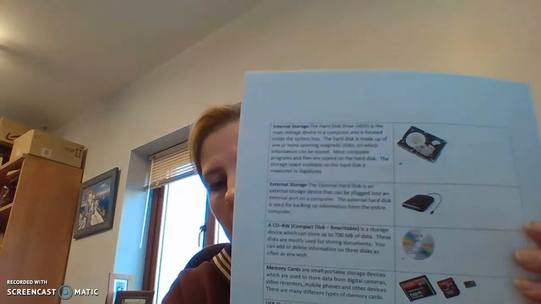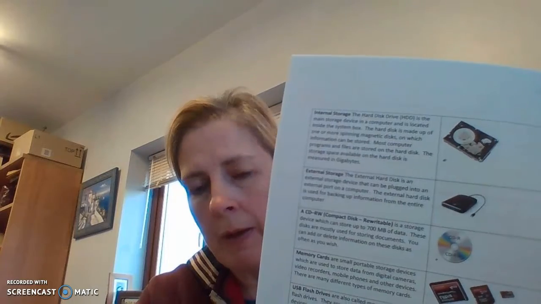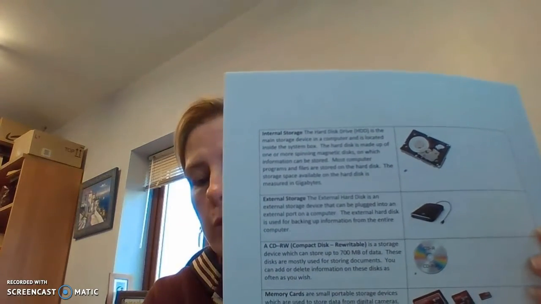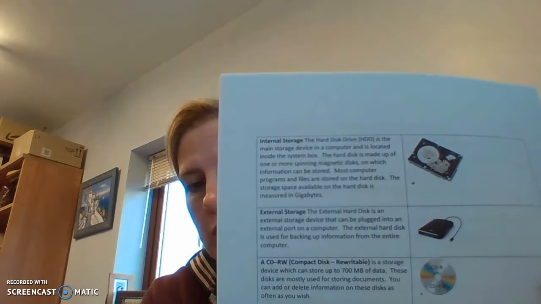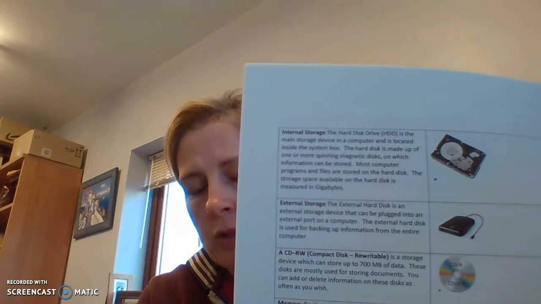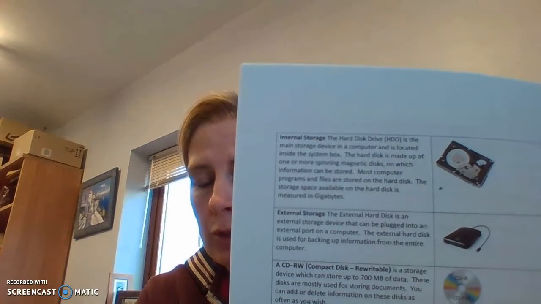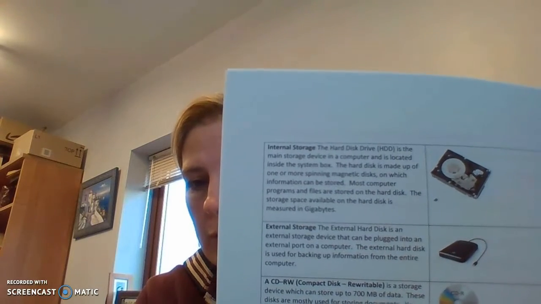Okay, so on the second page of the handout that I'll be giving you, it goes through all of the more popular options that are available to you for storing information. So the first one there, you can see, is the internal storage. So that's saving it onto the device itself. So whether that's your phone, your iPad, or your computer, it's saving it onto the computer's memory.